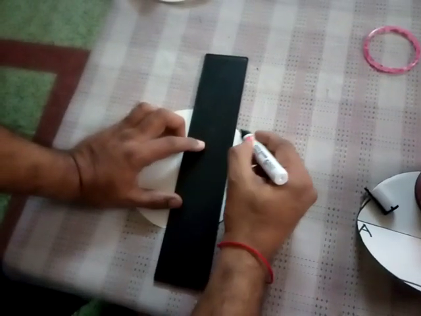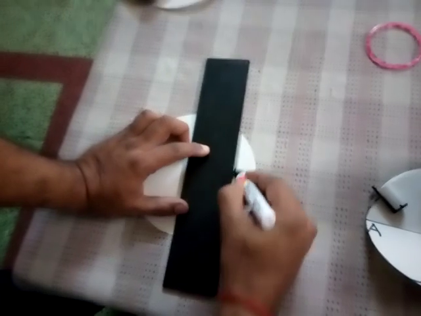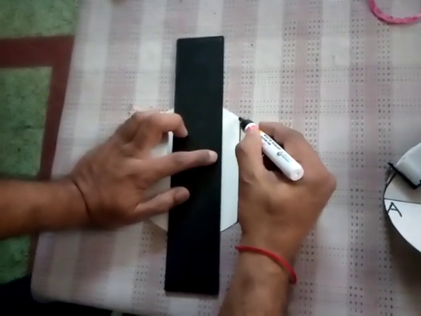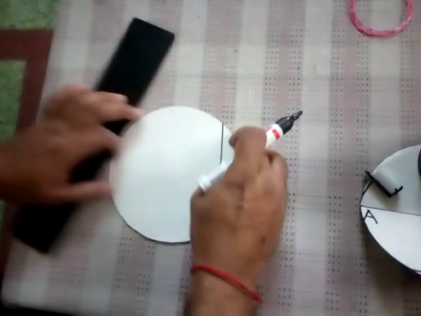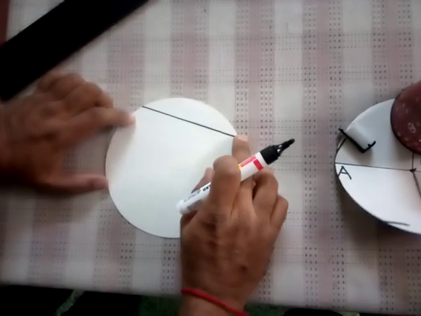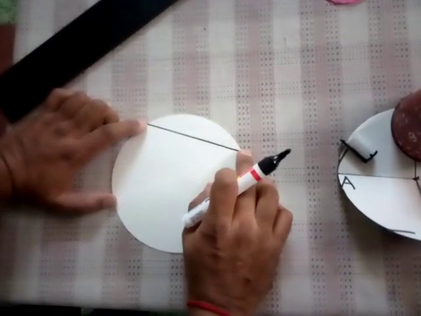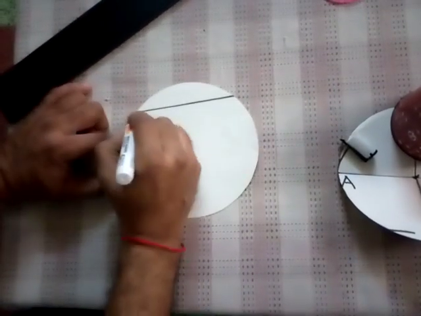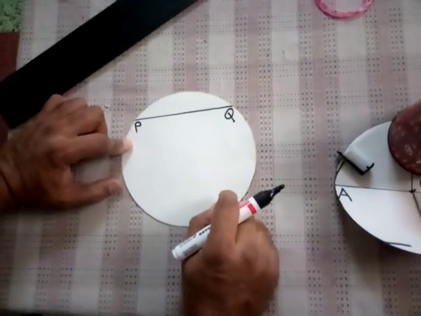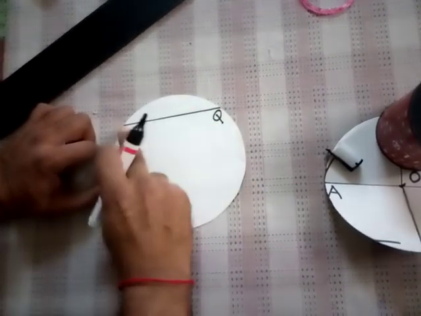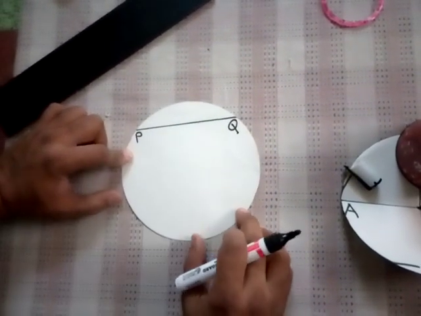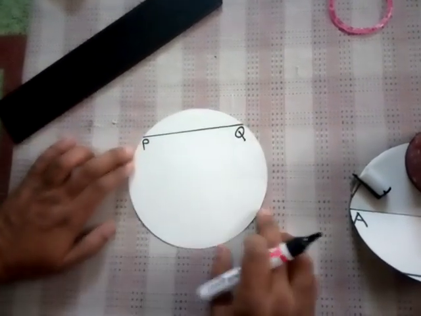Let us see what happens if I join a point on the circumference, or the outer line of the circle, to any other point on the circle. Say this point is P and another point is Q. If the line segment is joining the points P and Q, then such a line segment is known as a chord of a circle.